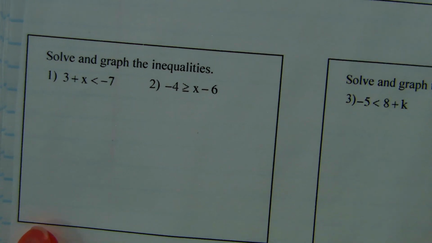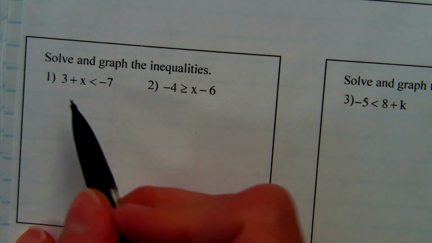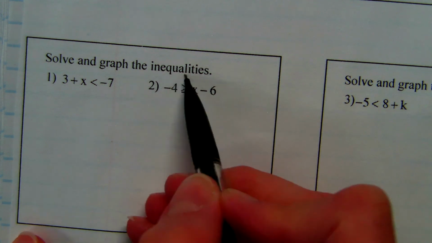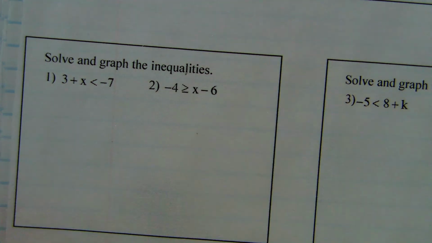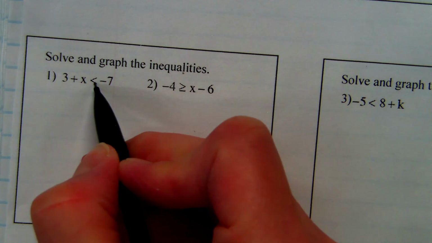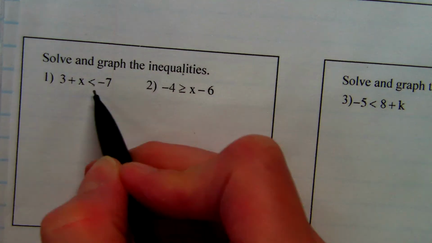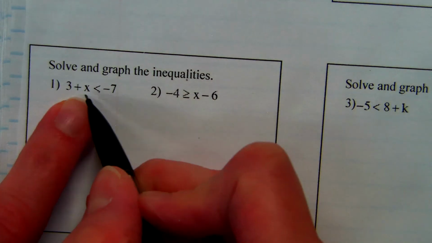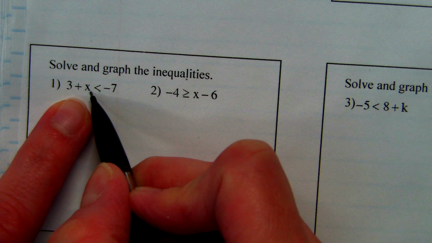All right. So down here on solve and graph the inequalities, we just have to think about it like it's an equal sign, but then we have to make sure that we're using the symbol that's there. So pretend that this is equals. We're trying to get x by itself. How do I get rid of the 3?